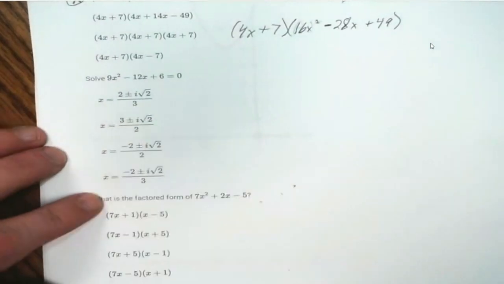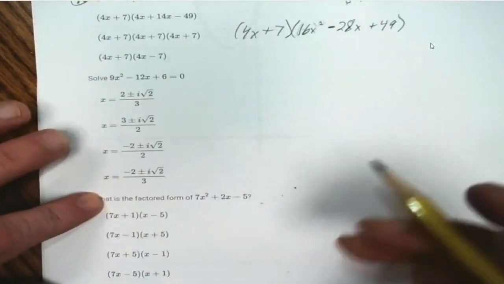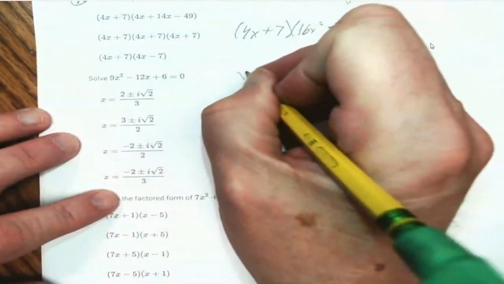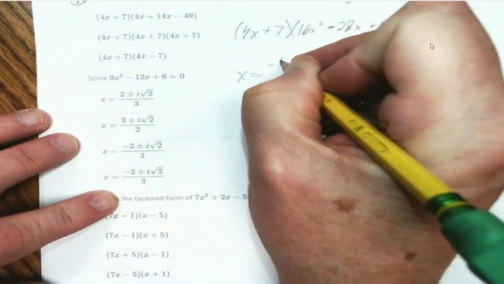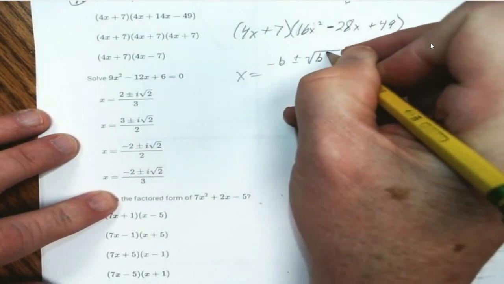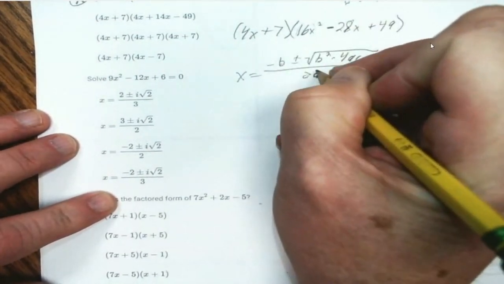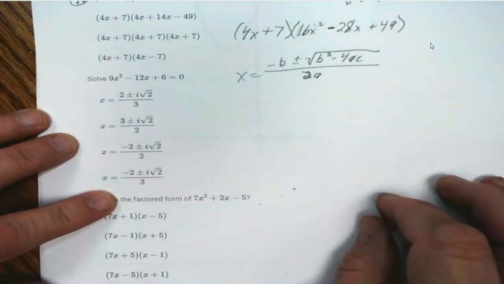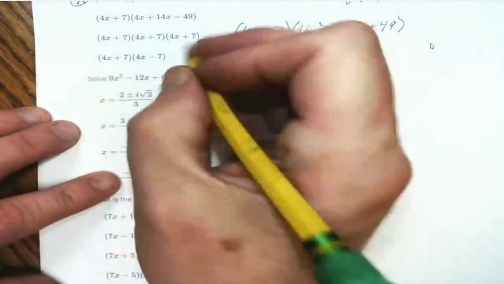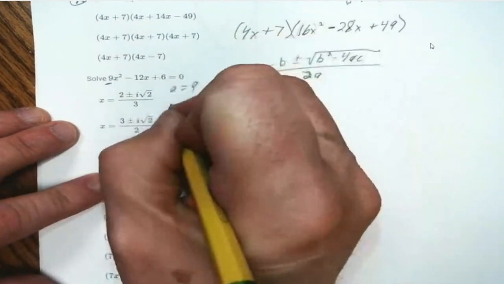All right. Oh, this one is definitely a quadratic equation. Look at that, it's got i in it, so this is an imaginary solution. X equals negative B plus or minus the square root of B squared minus 4AC over 2A. So what's our A? Our A is 9. B is negative 12.